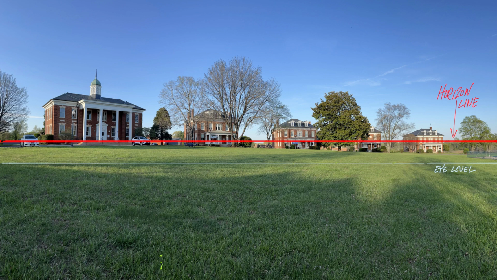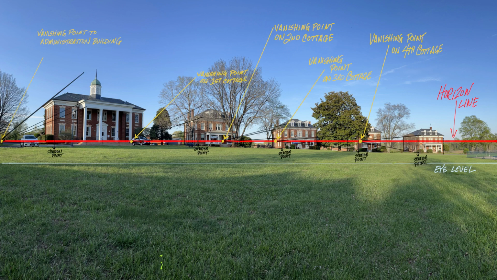Okay, so we have our horizon line. Now, you can see here where I have marked the vanishing point lines which go off to their respective vanishing points. And you can see that there are 5 different vanishing points. That's because each one of these cottages is set on a different plane. Remember, this is a semicircle, so they're not all on one straight line.